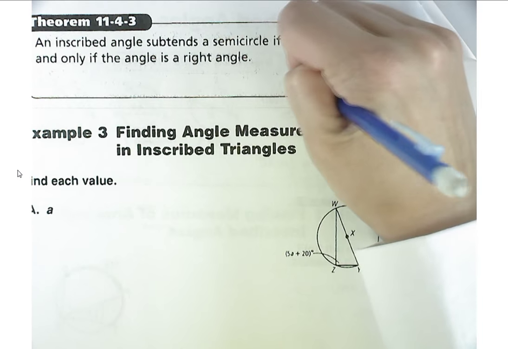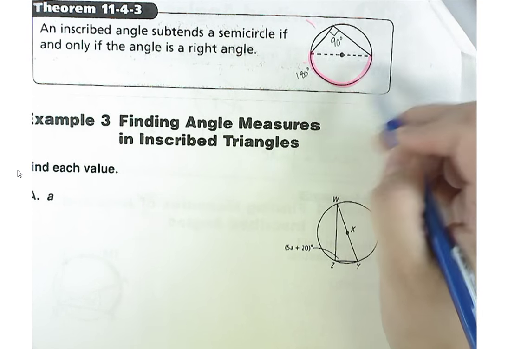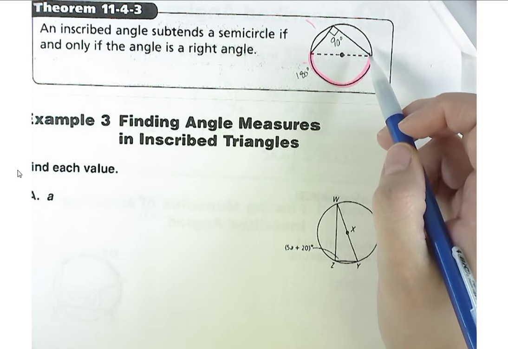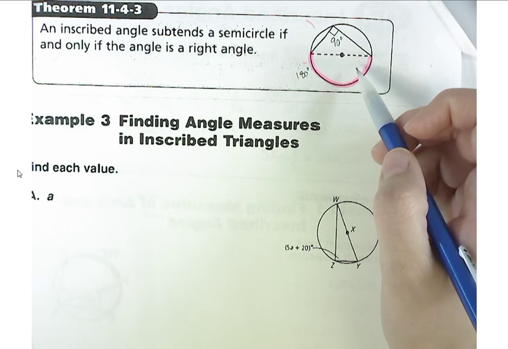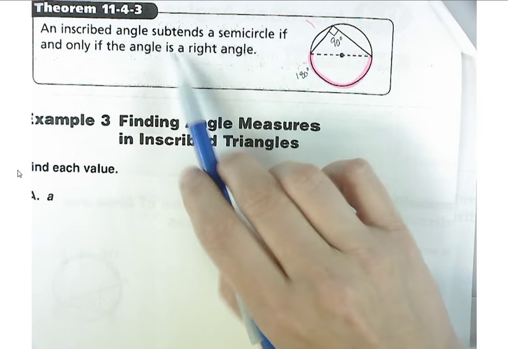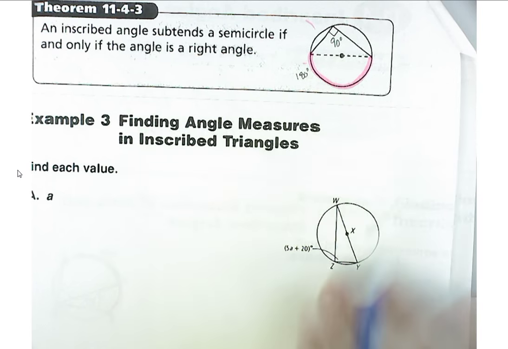Has to be double, right? So if this is 90, think of half of your circle. A full circle is how many degrees? 360, right? So then half of that would be your 180. Okay? And so when it says subtends, it's the same thing as it's intercepting that arc. Okay? But that is a new word for us.